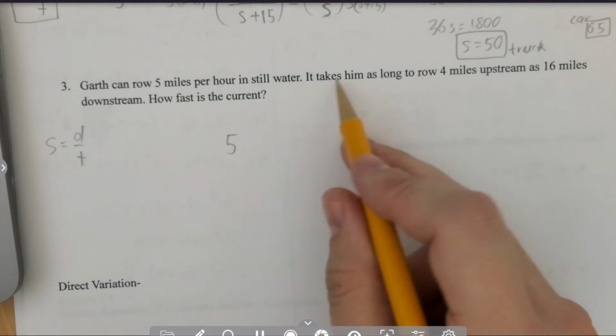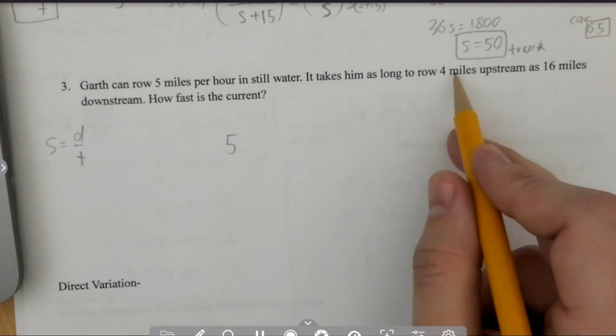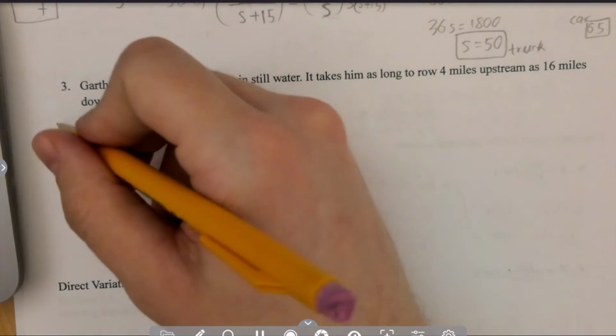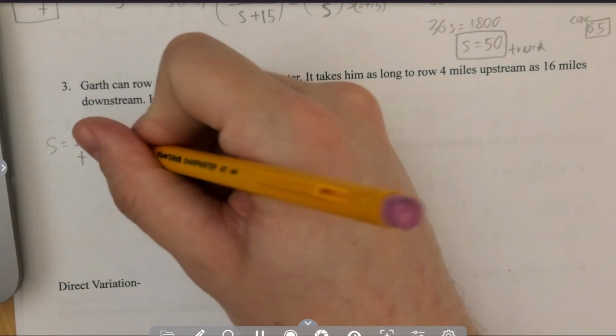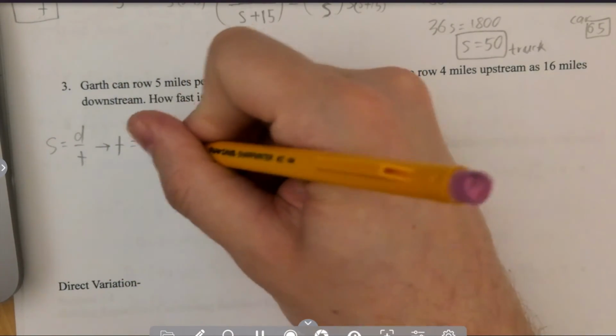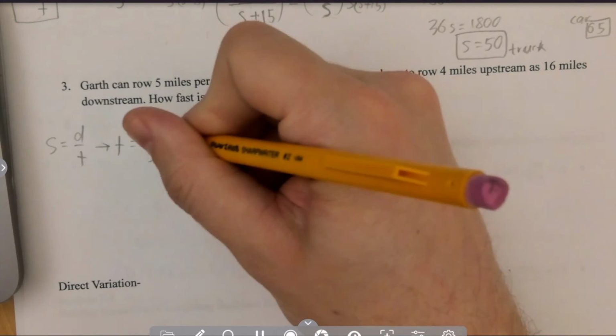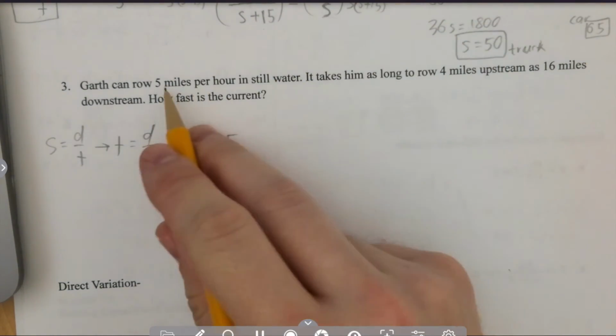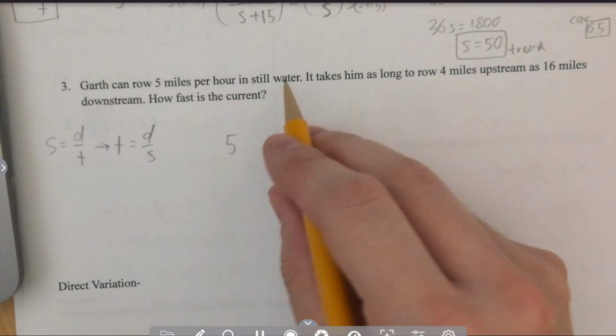And this is also going to be another one that says it takes him as long to go 4 miles up as 16 miles down. So this is another case where even though speed is distance over time, we're going to rearrange that to be distance over speed. So his still speed of 5 miles per hour.